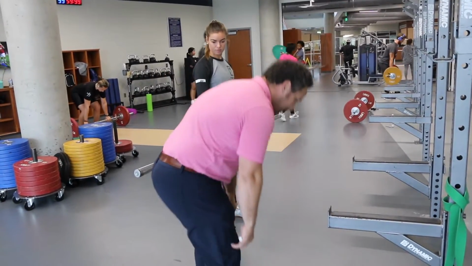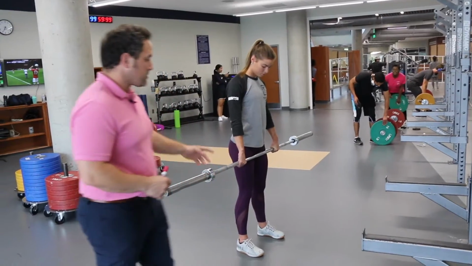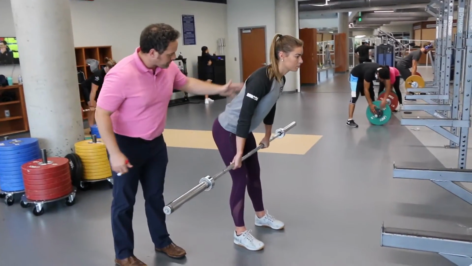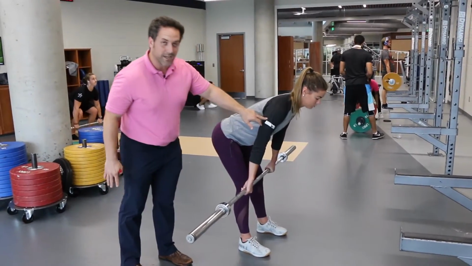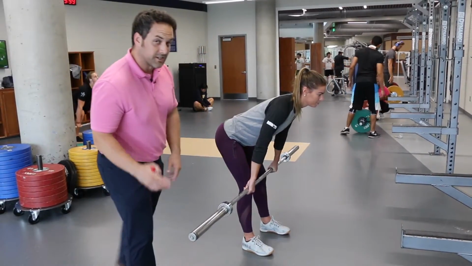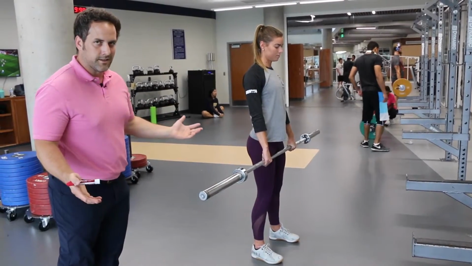If you have a real hard time getting into it, that could be coming from hamstring. So this is a great way to stretch it out. She keeps her back perfectly straight and gets into it. You see her shaking already. It's stretching. You feel the stretch there? Good. She does feel a stretch there. Come back up. You'll do 8 to 10.